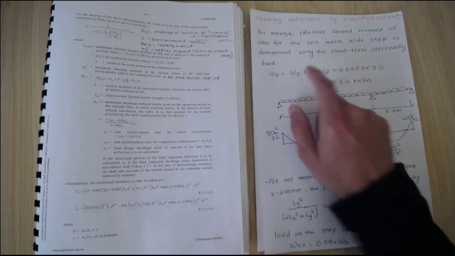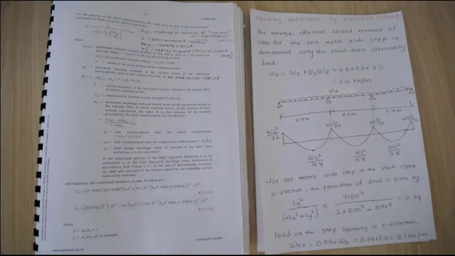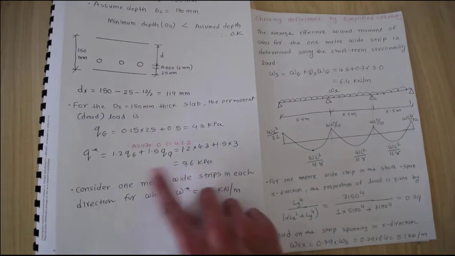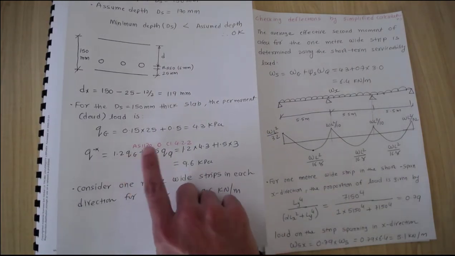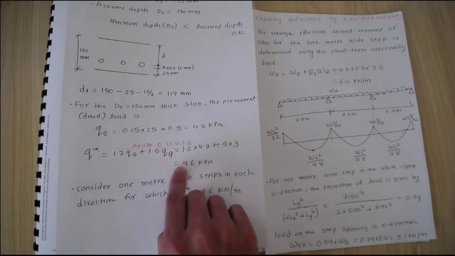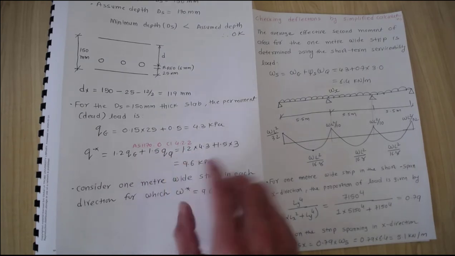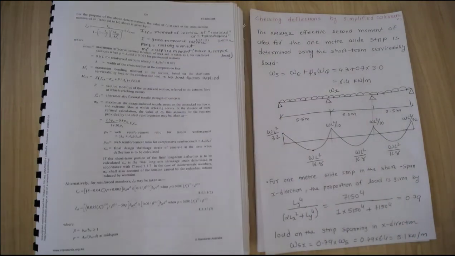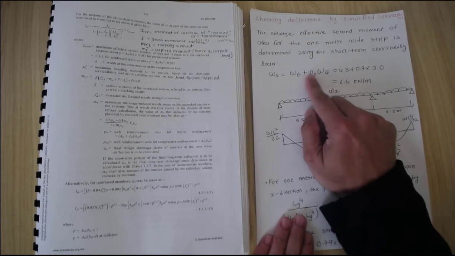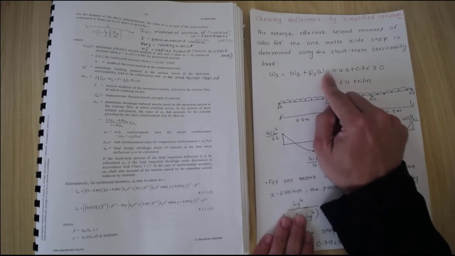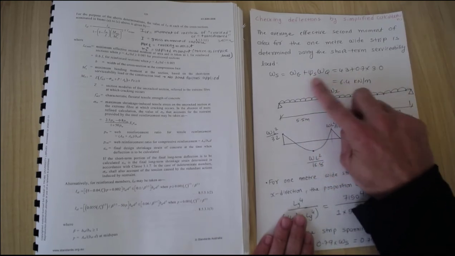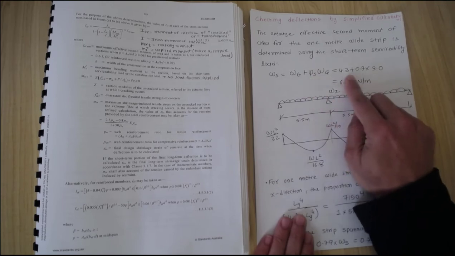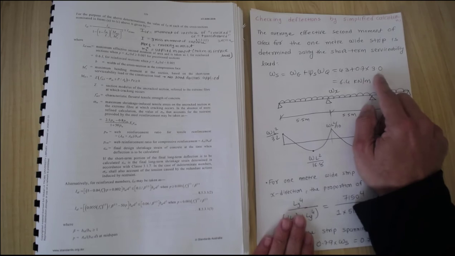If I can show it to you in the previous video, we do not use this 9.6 kilopascal, which considers 1.2 and 1.5. This is for the strength only. For serviceability, we are finding the service load. To find the service load, we have the dead load plus the short-term load factor times the live load. We calculated this dead load 4.3, and the live load is given in the questions.